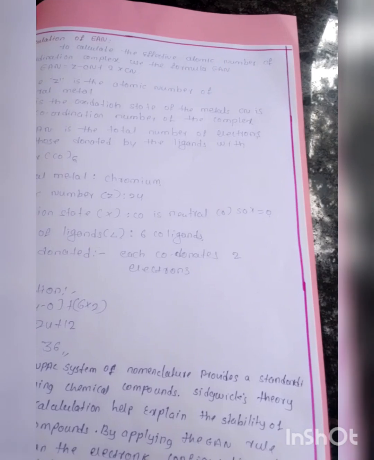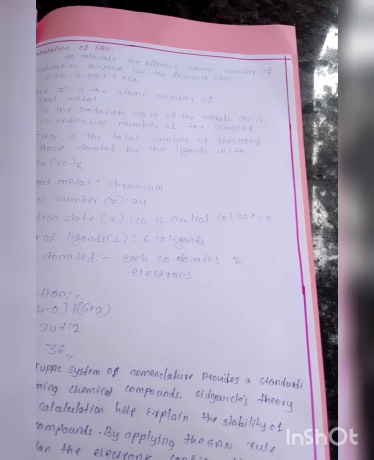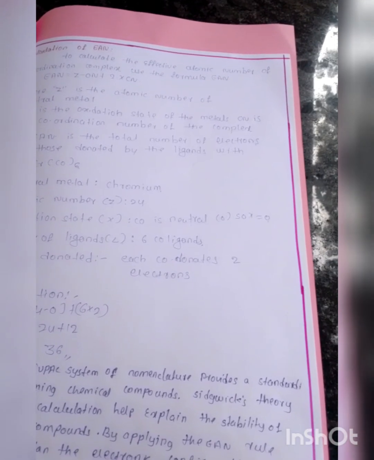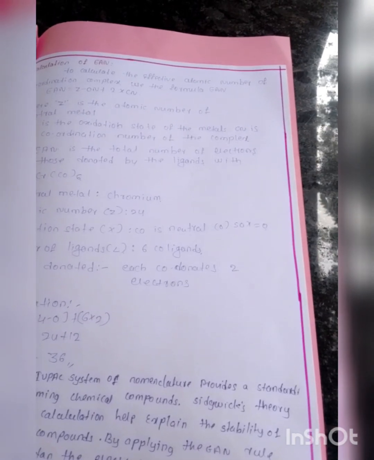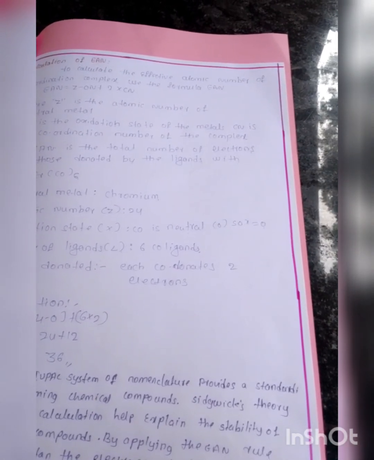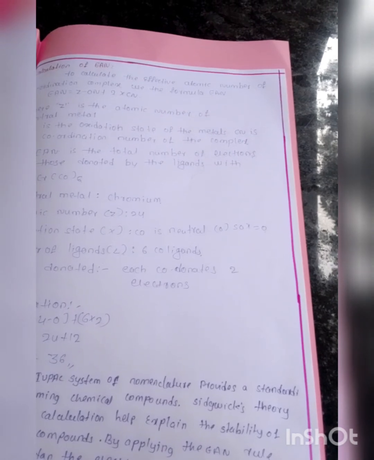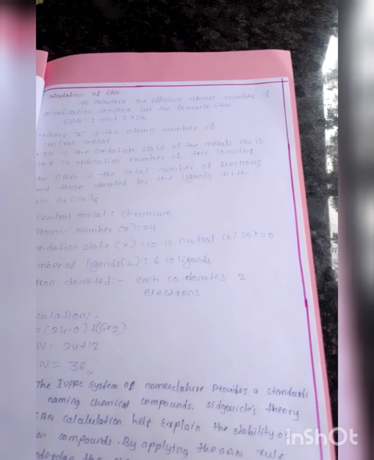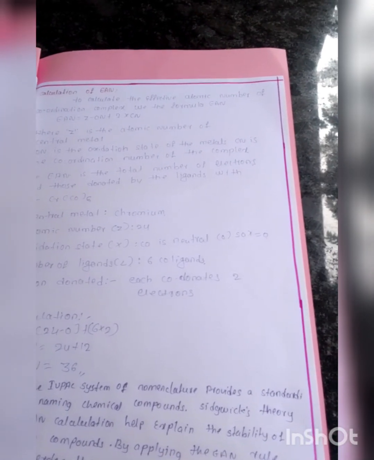To calculate the effective atomic number of the coordination complex, use the formula EAN = Z − ON + 2 × CN, where Z is the atomic number of the central metal atom, ON is the oxidation state of the metal, and CN is the coordination number of the complex. The EAN is the total number of electrons including those donated by the ligands. The example of chromium carbonyl: the central metal atom is chromium. Then to calculate the EAN, the method is EAN = Z − ON + 2 × CN.